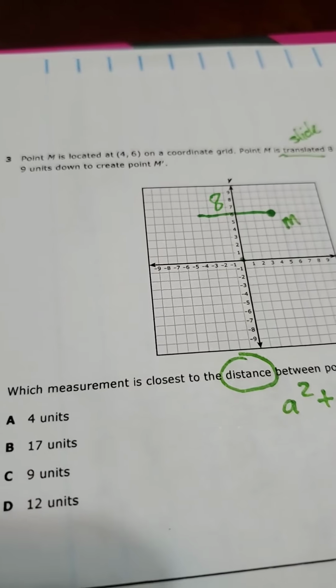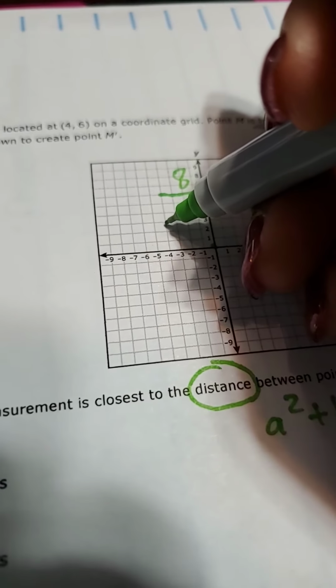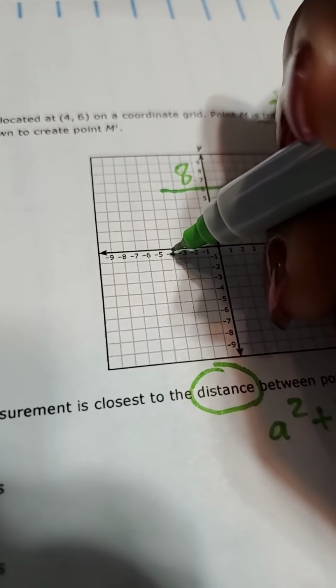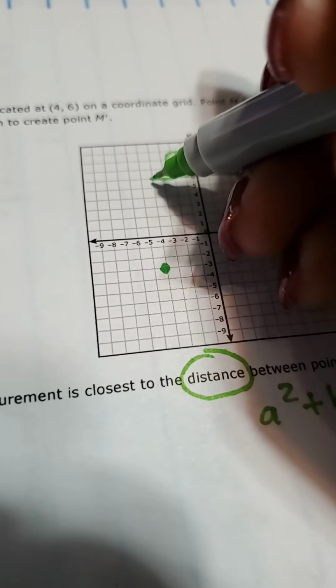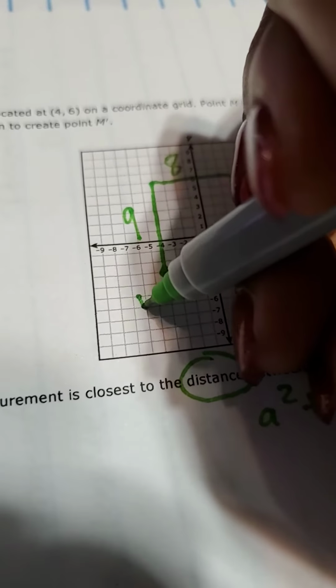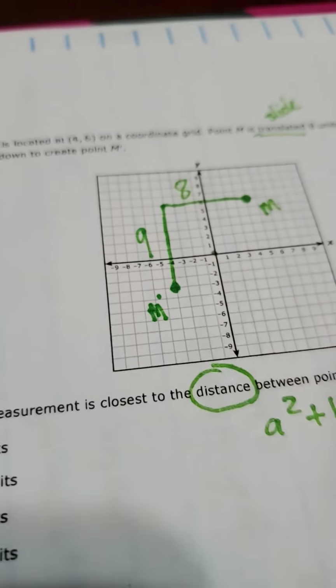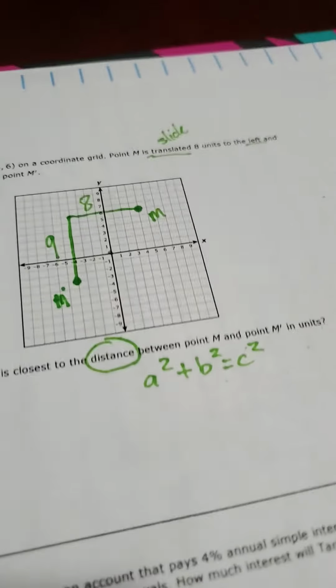And then it says 9 units down. 1, 2, 3, 4, 5, 6, 7, 8, 9. I've just created M prime. If you notice, I now have 2 sides.